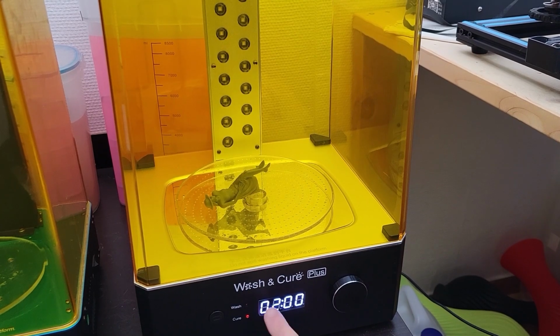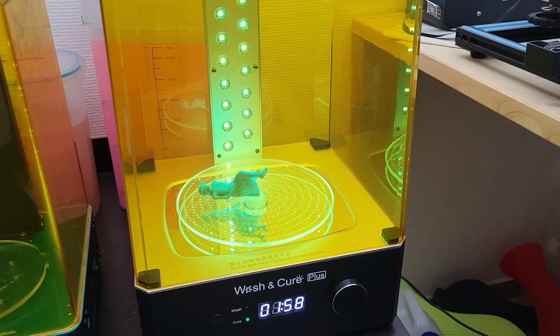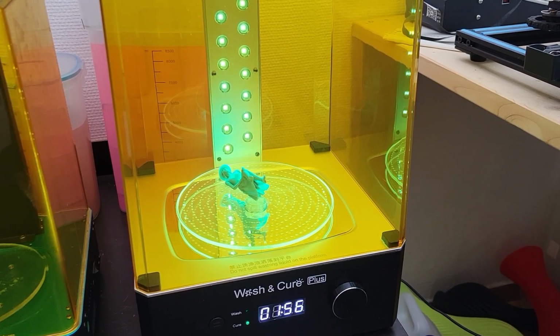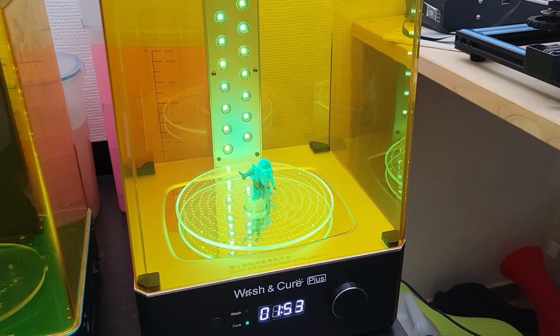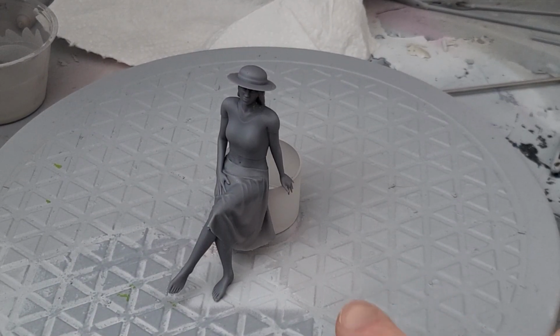And now we just bake on 200 degrees. So here she is, all ready for printing.